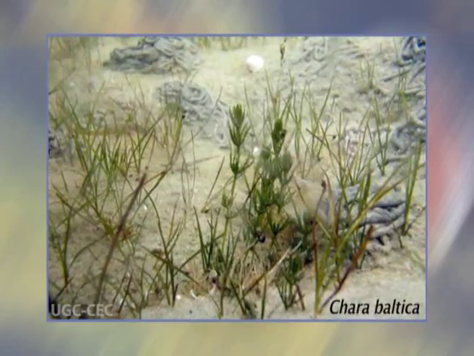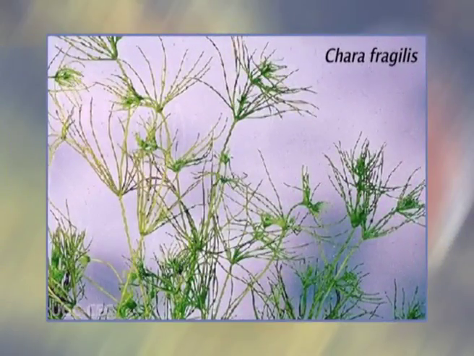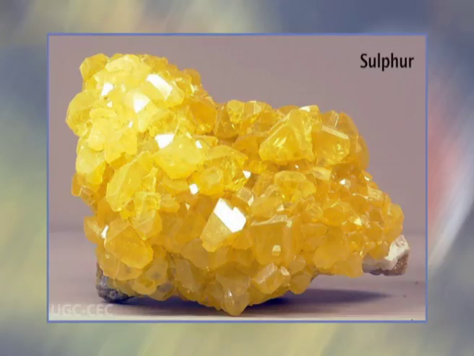Chara is a freshwater green alga found submerged in shallow water ponds, tanks, lakes, and slow-running water. Chara baltica is found growing in brackish water, and Chara fragilis is found in hot springs. Chara is found mostly in hard fresh water, rich in organic matter, calcium, and deficient in oxygen. Chara often emits a disagreeable onion-like odor due to presence of sulfur compounds.